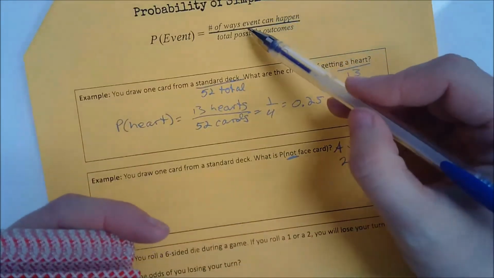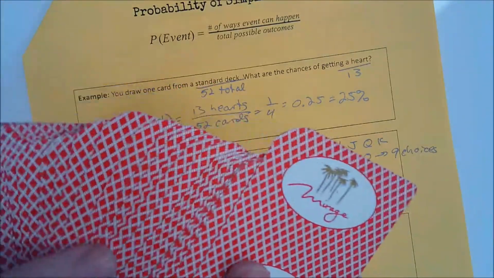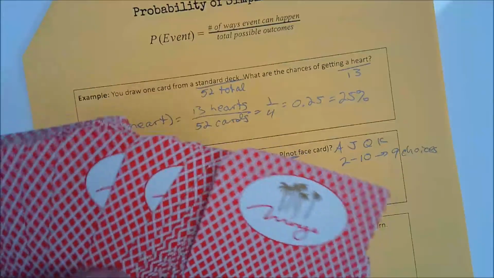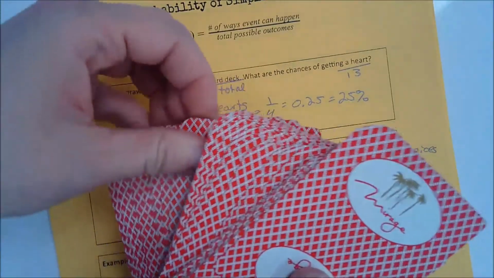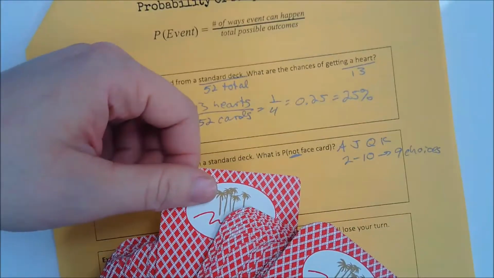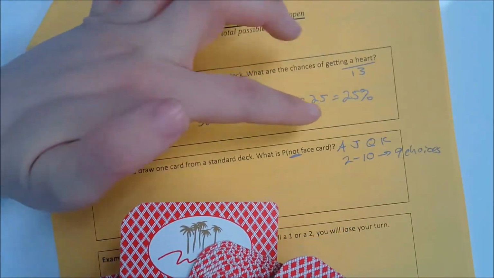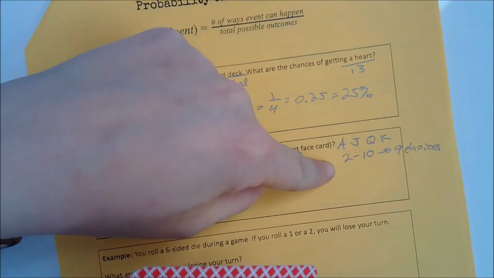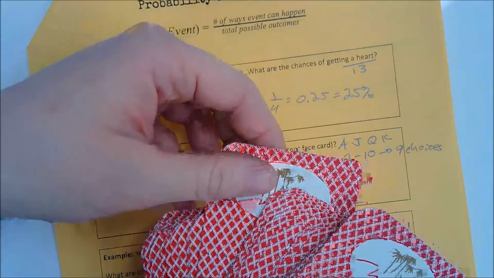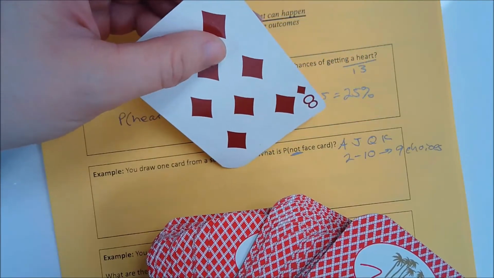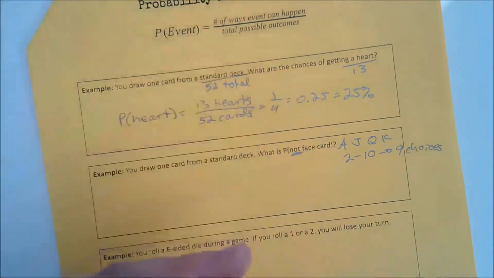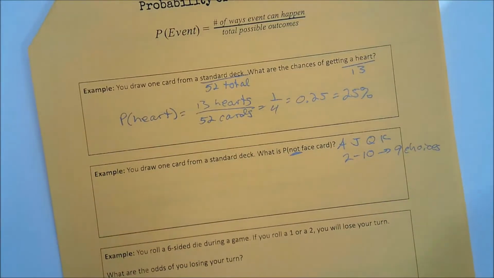So the number of ways that I can choose a card. Ooh, let's see what happens. I'm going to pick again. Let's see if I get the Queen of Hearts. Oh no, I think I put it at the beginning of the deck. So I'm going to pick one from the middle. Do you think it's going to be more likely one of these or more likely one of those? Let's see. Make a guess. Oh, not a face card. But you probably guessed that, because there's more of them.